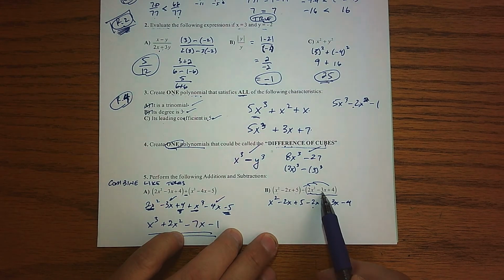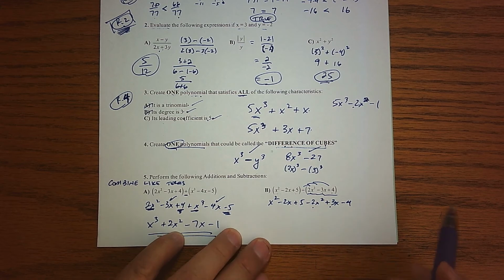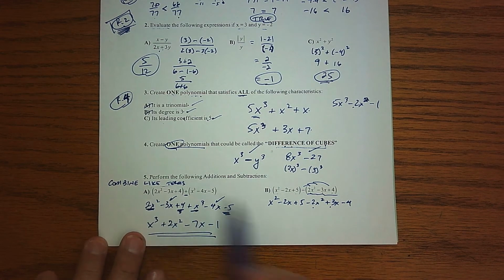What used to be a minus 3x is a plus. What used to be a plus 4 is now a minus. So a sign change occurred. And then we're back to combining like terms.